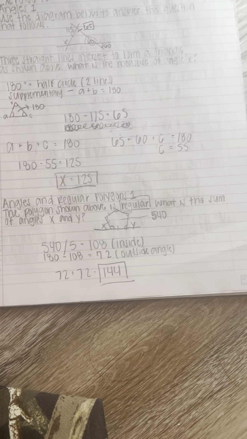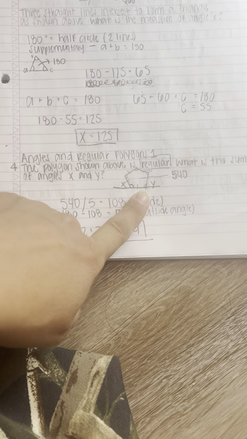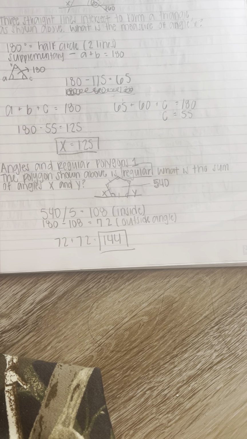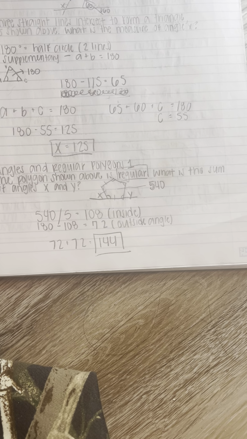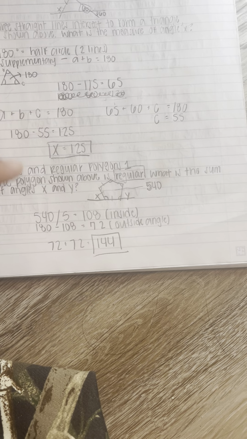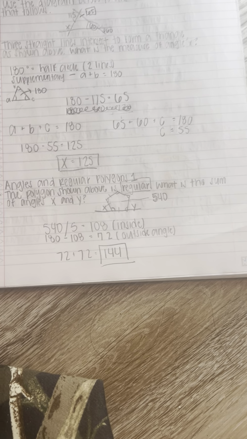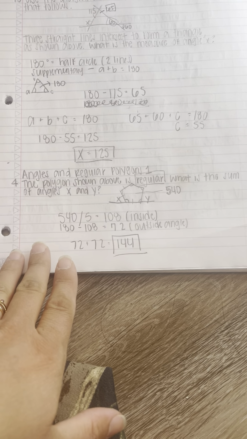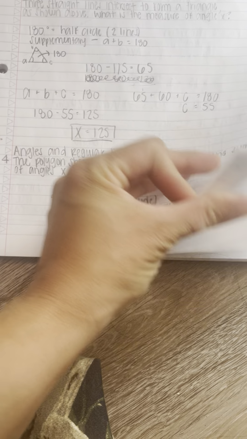And I even did this regular polygon problem. And I used the formula for the interior angles of the regular polygon and then calculated the exterior angles. And I used those values to solve for the sum of angles x and y. So using calculation and reasoning, I found that 144. And this was also very helpful in just review.